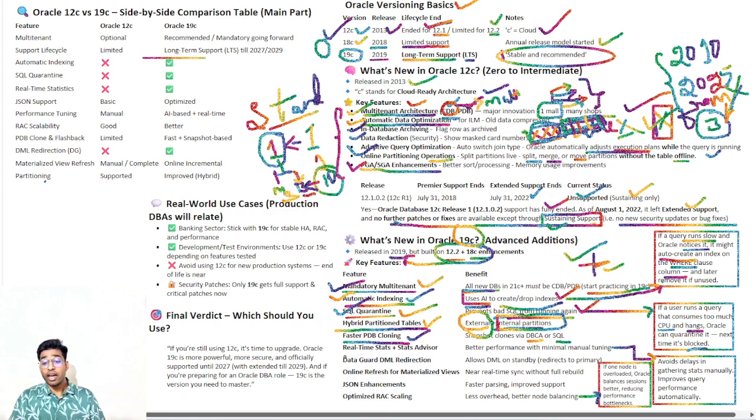And next is real-time stats and stats advisor. Gathering stats took more time before 19c, but from 19c itself we have very good performance, because with minimal time the gathering of statistics is done much faster. The statistics gathering will be completed quickly here.